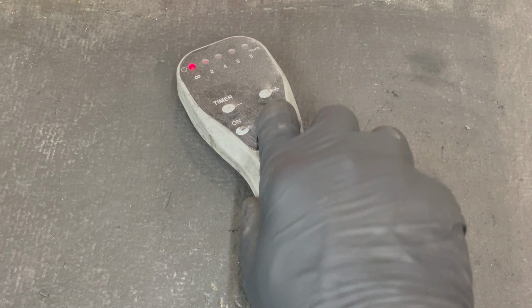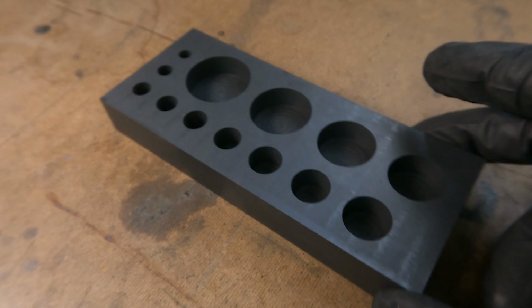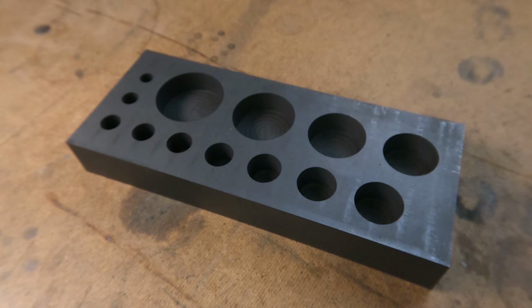Perfect. Turn off that vac system, and then here we are with the finished piece. Perfect.